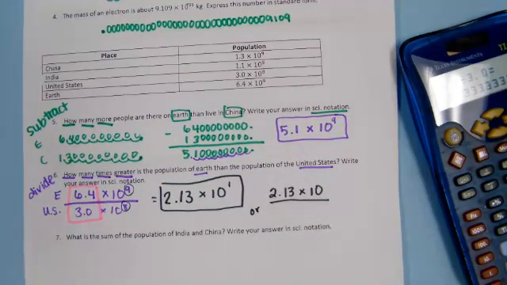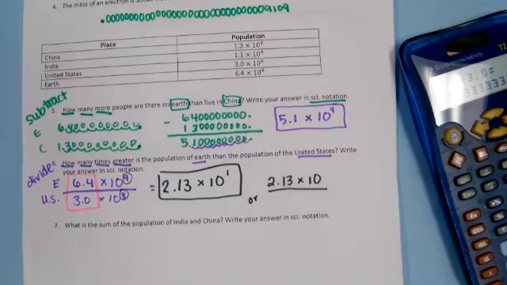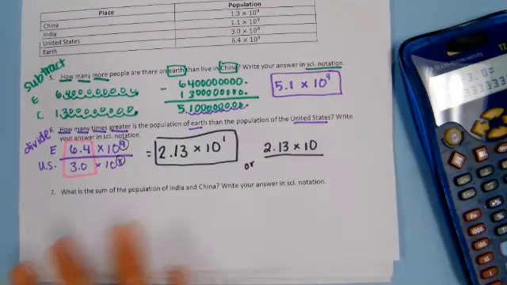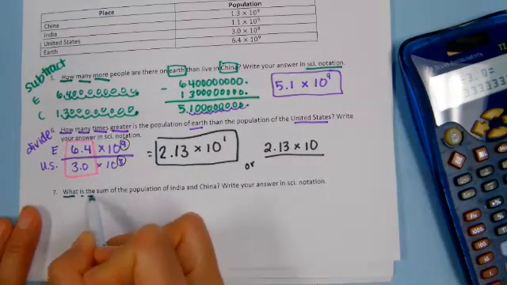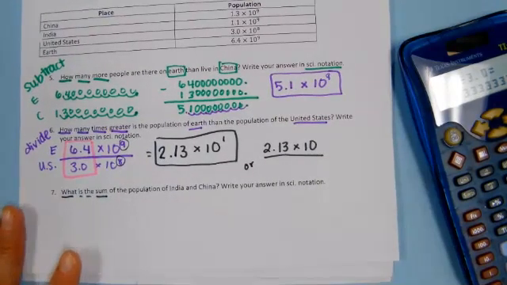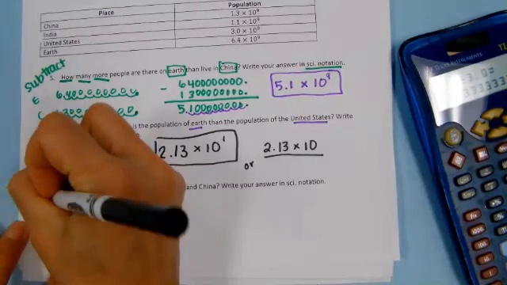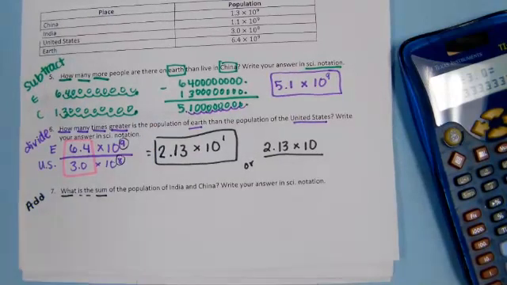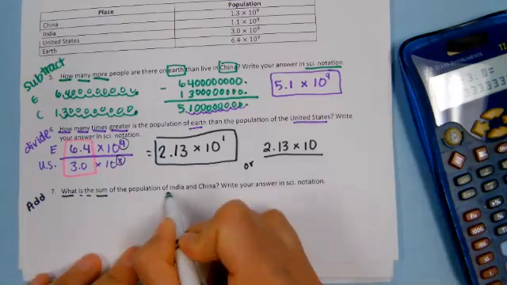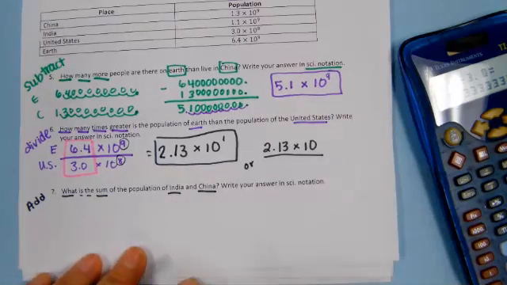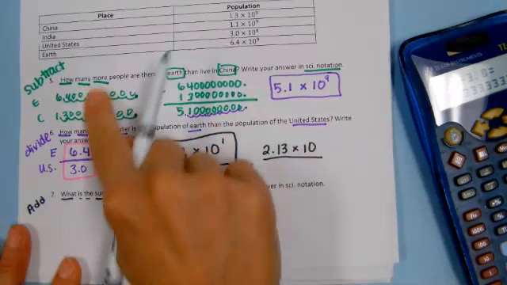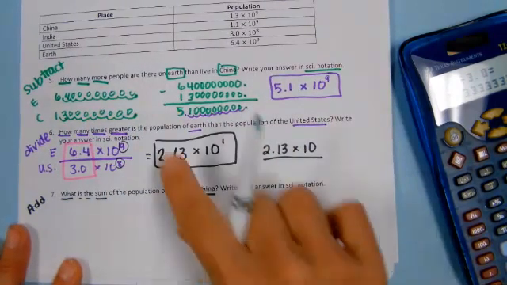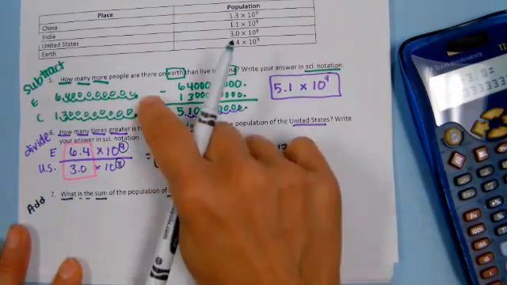All right, one last one for the video, and then the rest of them I actually think we can probably do on our own. This one was not in our bell work, but what is the sum? Add. Good. Sum means add. Okay, so if you see the word sum, that means we're going to add. Of the population of India and China. All right, so in addition, do we need to do what we did in 5 where we write it out? Or do we do what we did in 6? We got to write it out, don't we?